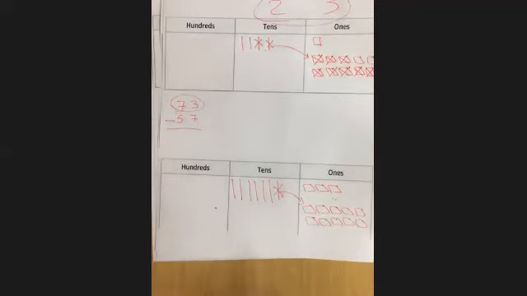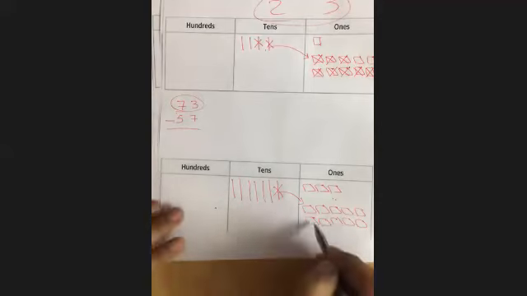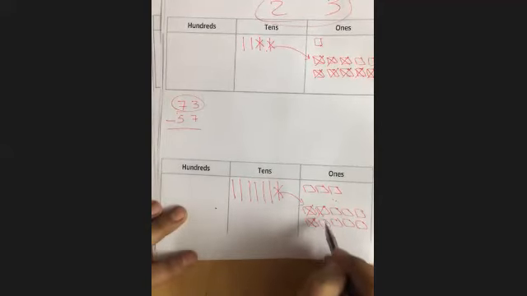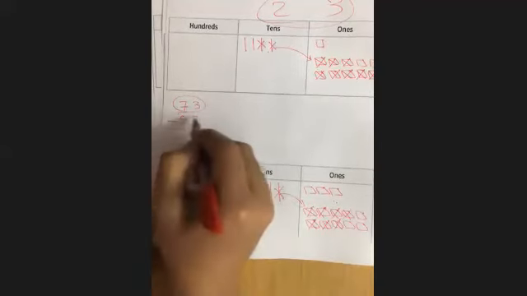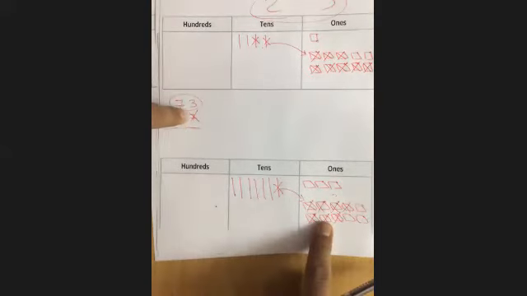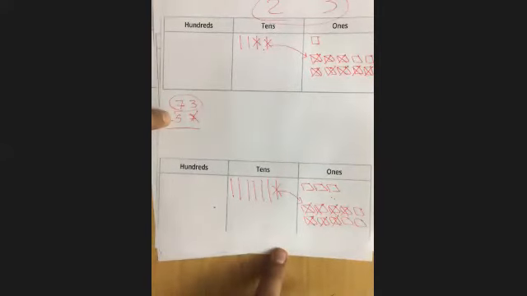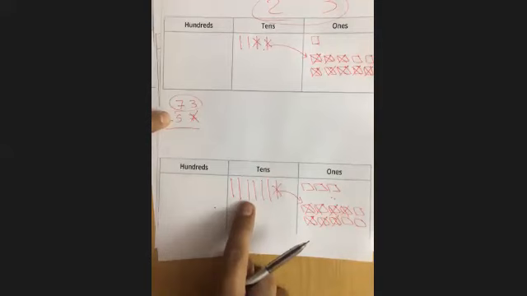So now we are going to cancel. I will cancel 7. 1, 2, 3, 4, 5, 6, 7. Now I cancel 7 from ones. How many lines do we want to cancel from tens?